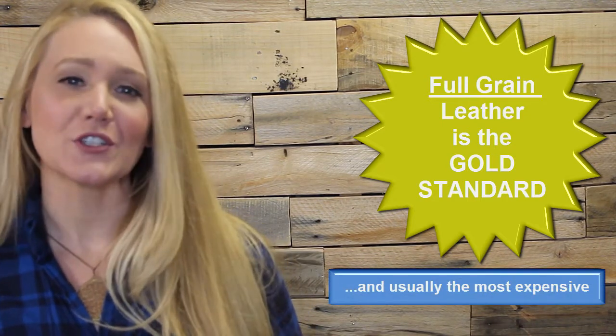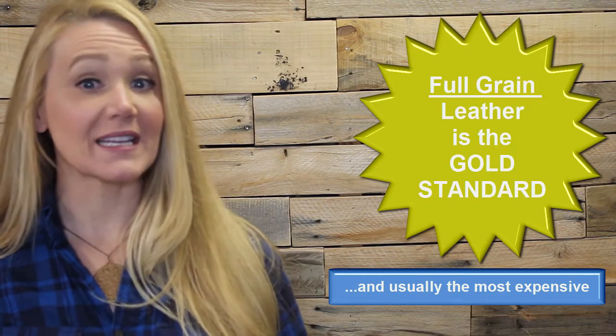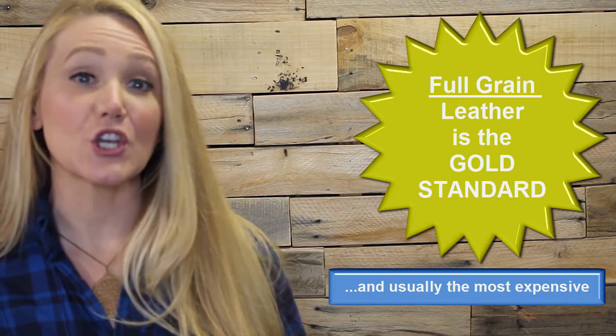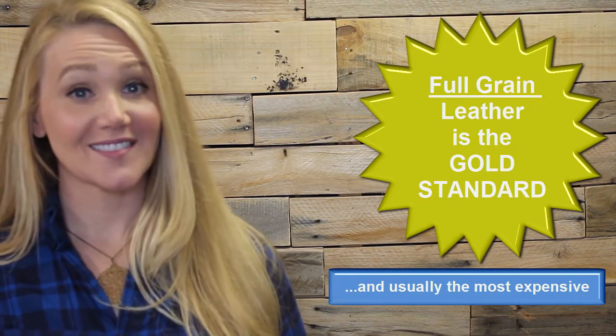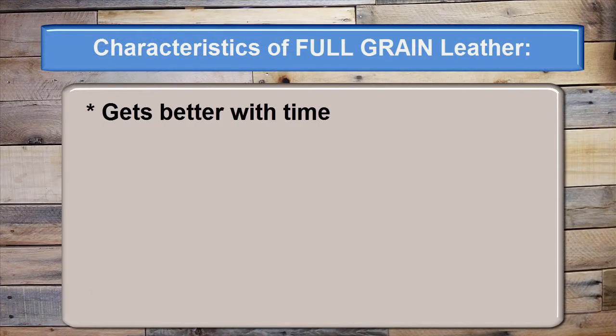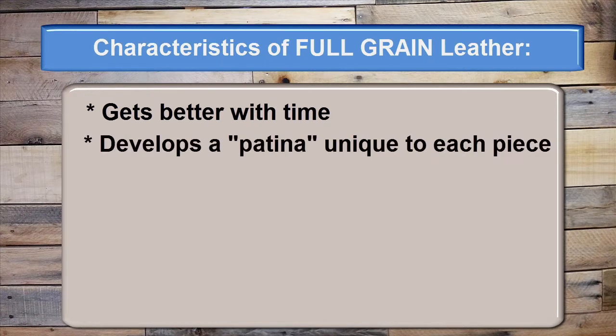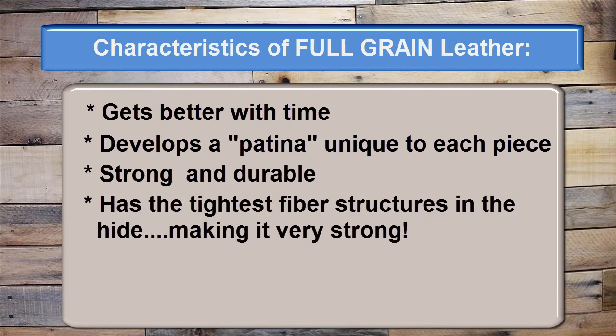Here are a few characteristics of full grain leather to consider when determining if it's a good fit for your project. Full grain leather typically gets better with time. The grain has breathability and wears over time, developing a patina that's unique and provides character that many people desire in their leather goods. It's also strong and durable. Because it contains the entire grain where the tightest fiber structure resides, full grain leather is very strong and durable.